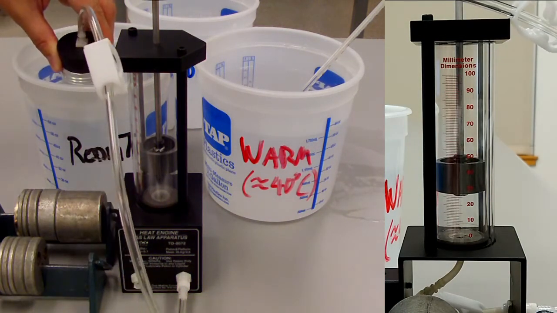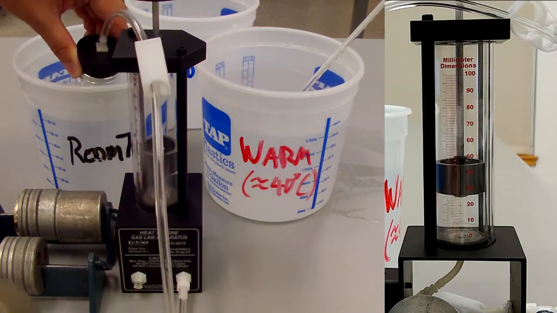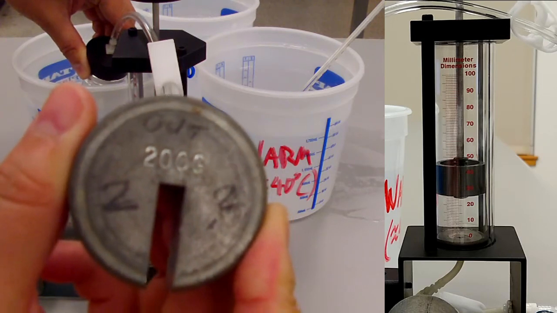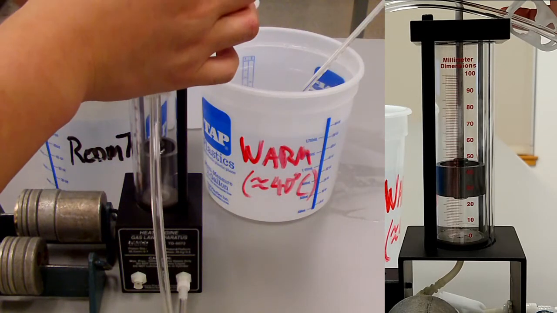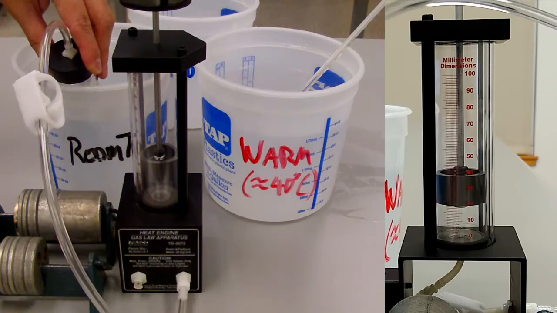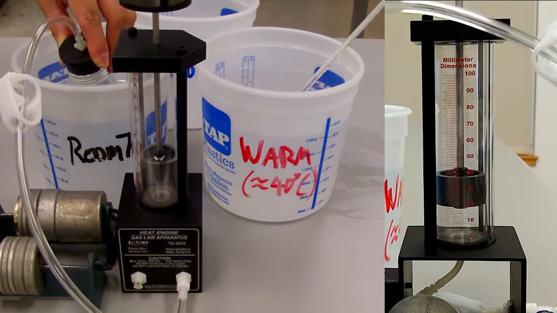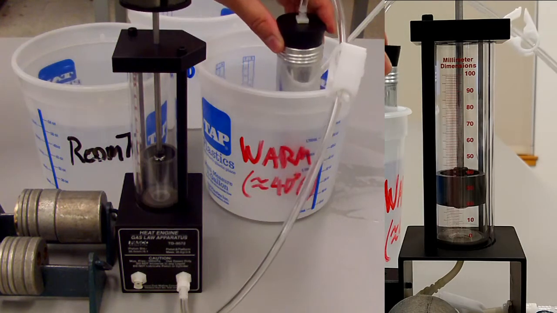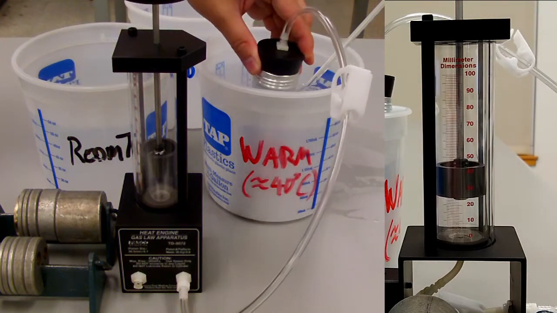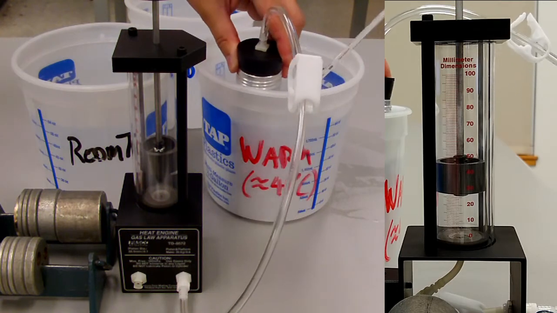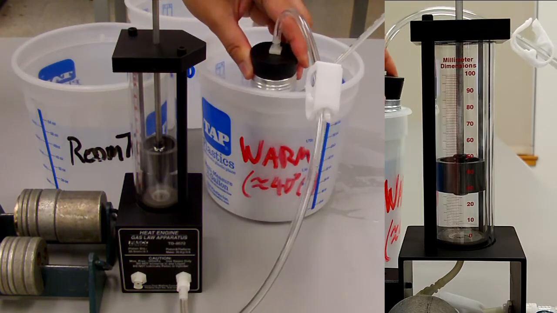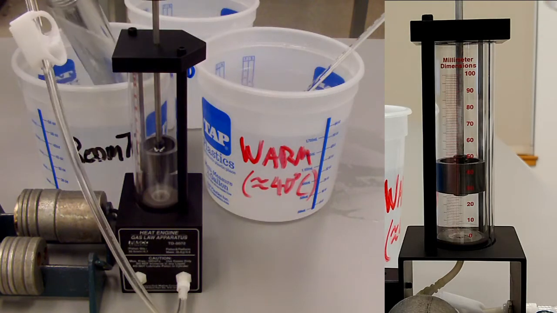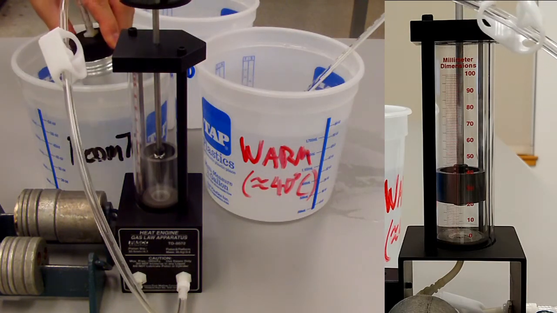Finally, additional 200 grams. So now there's a total of 400 grams on the piston. Here's isobaric expansion from 20 degrees C to 40 degrees C at this value of maximum pressure, and isobaric contraction from 40 degrees C to 20 degrees C.